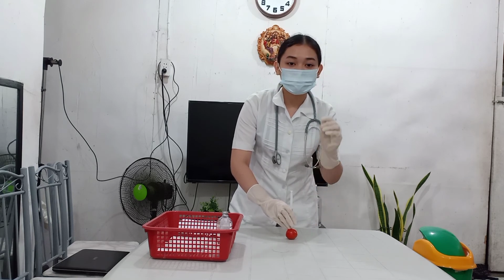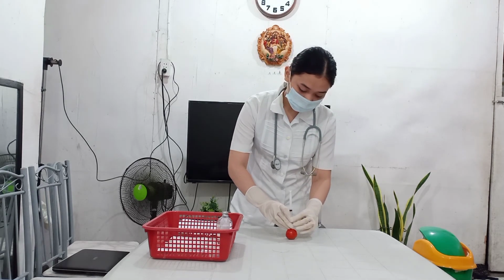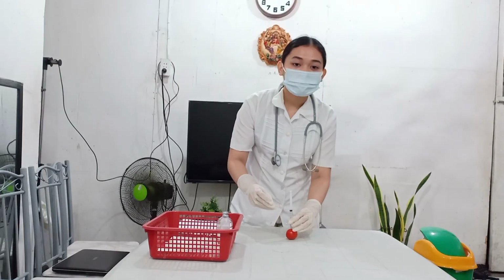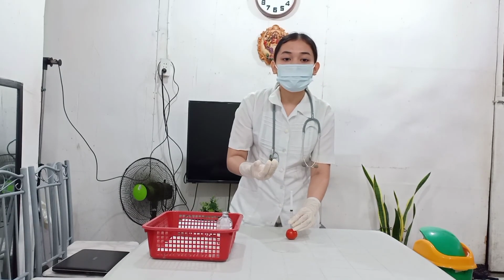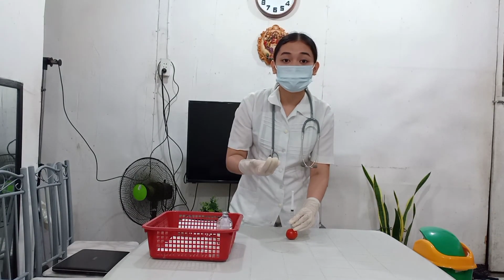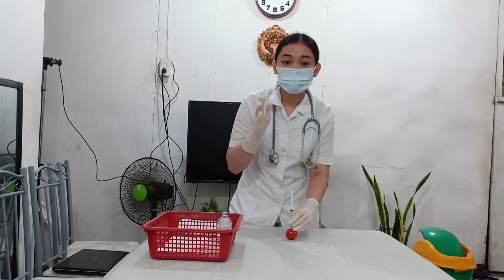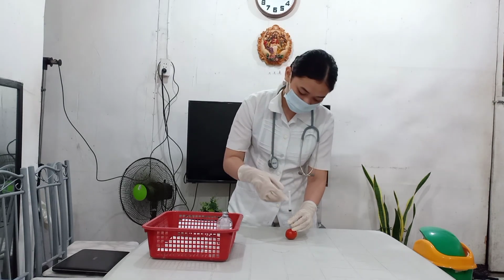Now, we hold the barrel of the syringe steady with our dominant hand and then aspirate by pulling back on the plunger with the other hand, and aspirate for 5 to 10 seconds.